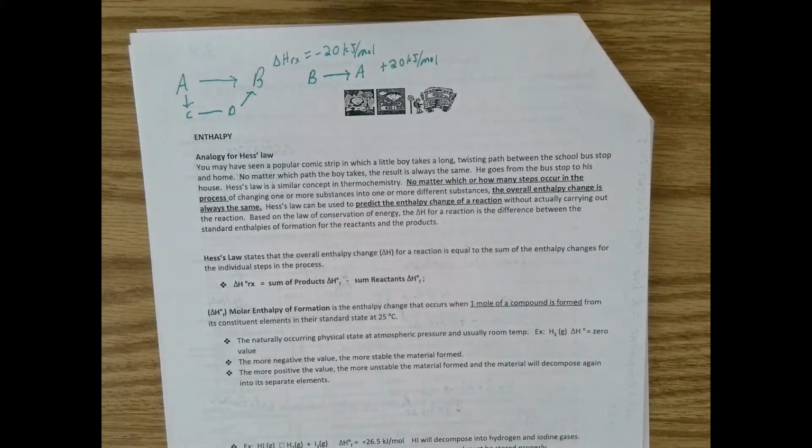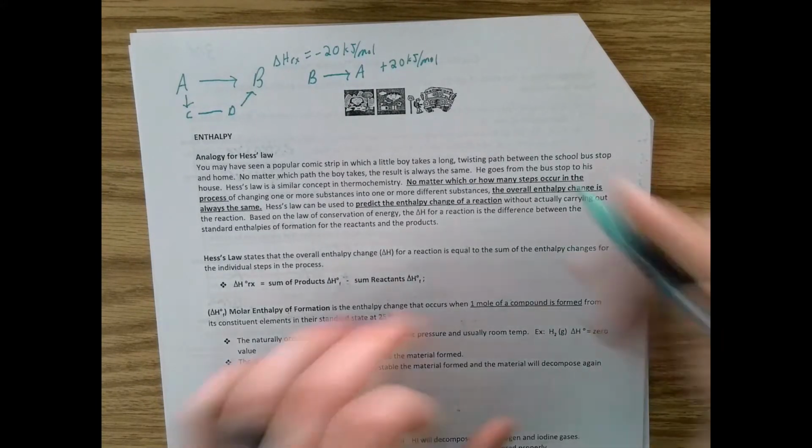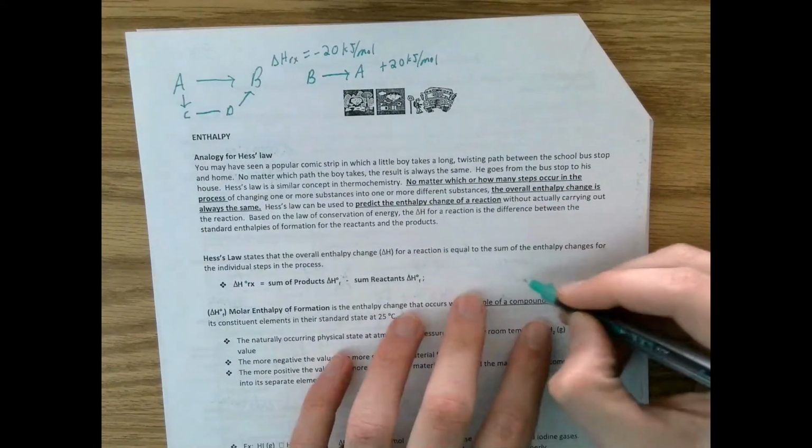Enthalpy of formation, or molar enthalpy of formation, is the enthalpy change, the energy change, when 1 mole of a compound is formed from its constituent elements in their standard states at 25 degrees Celsius. Okay? So it's just how we make a molecule from its simplest parts. If we think about just a random molecule, CH4, let's try right here.